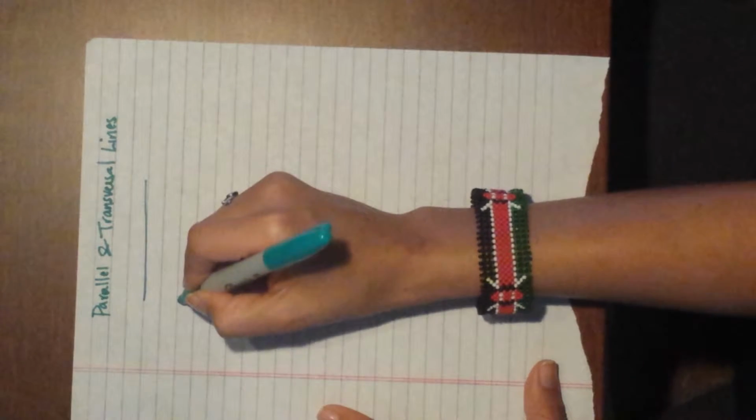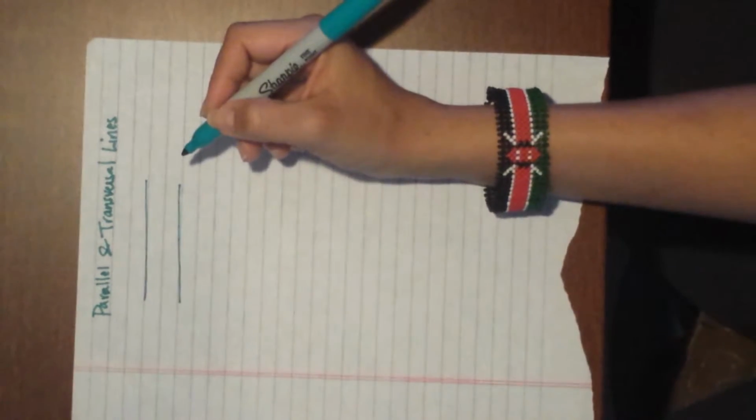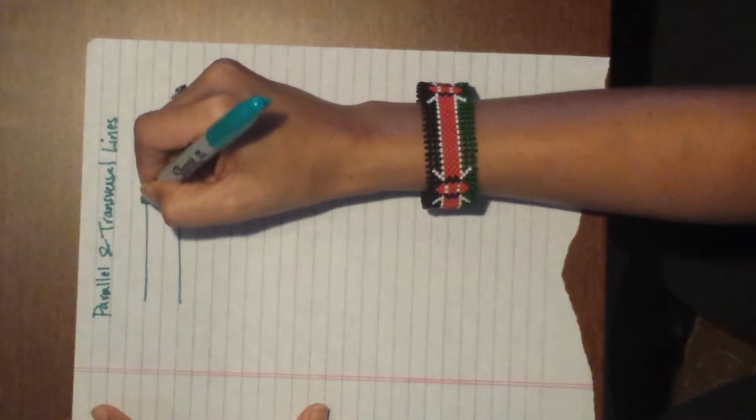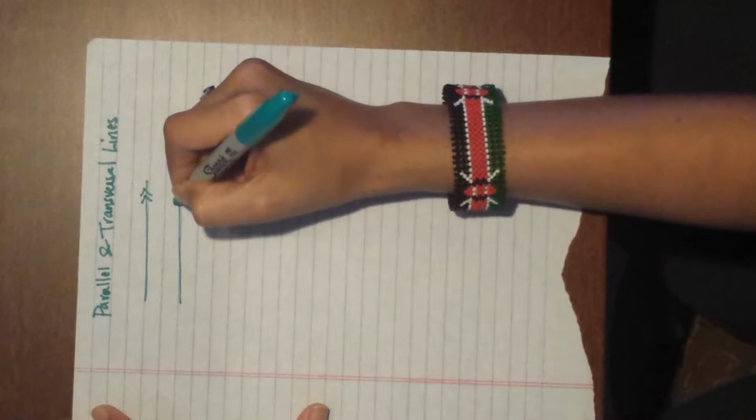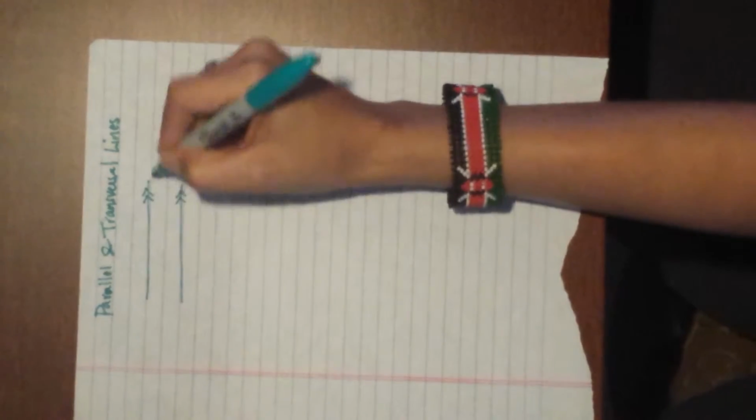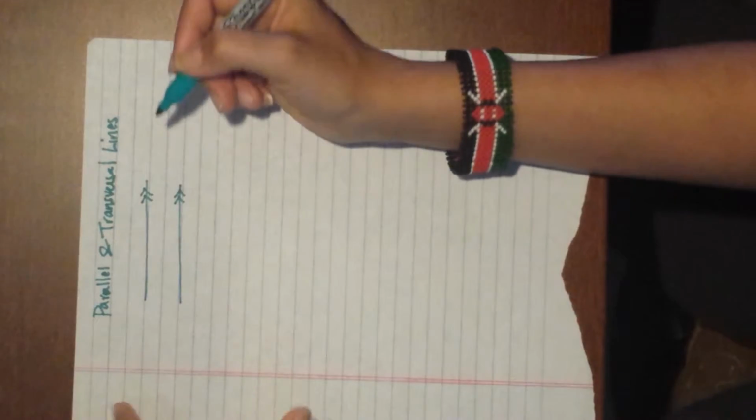Alright, first things first, a parallel line. Parallel lines are lines that never meet. So they're two straight lines that never meet and they go on forever. You will also see them being represented by two arrows or sometimes even just one. That is telling you that they are parallel.